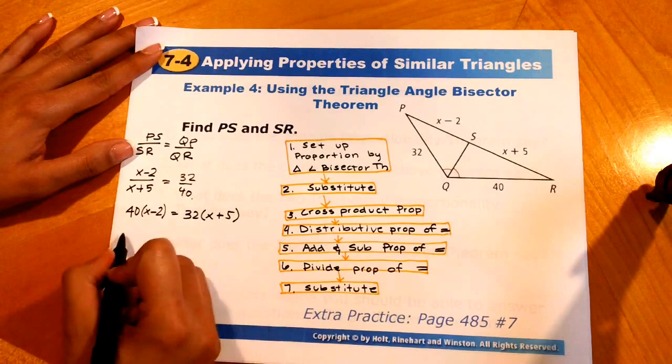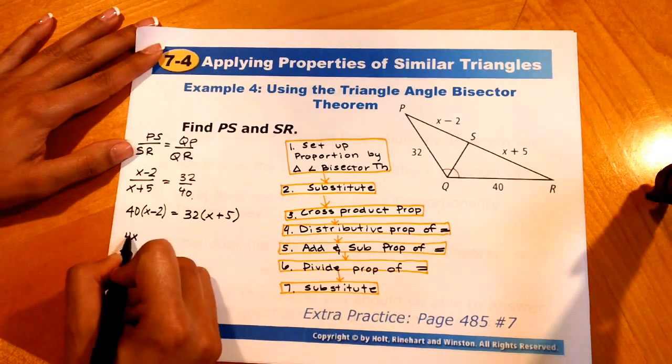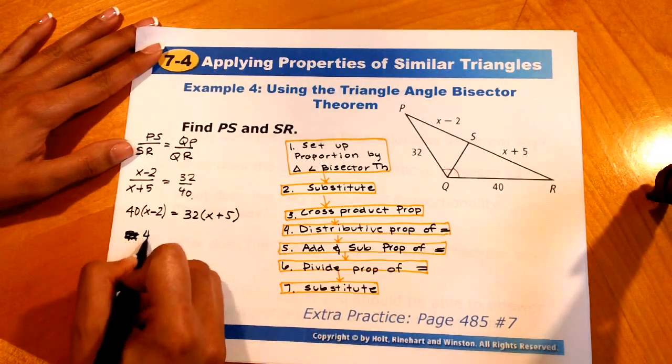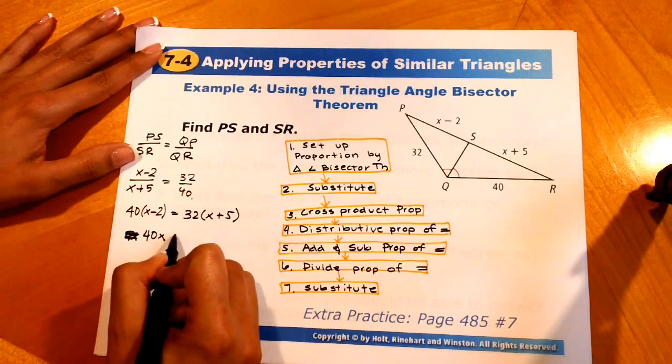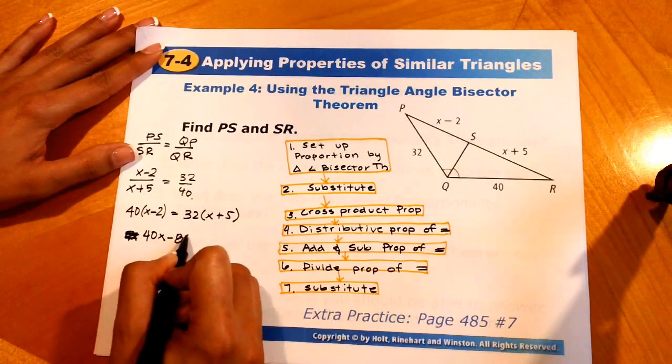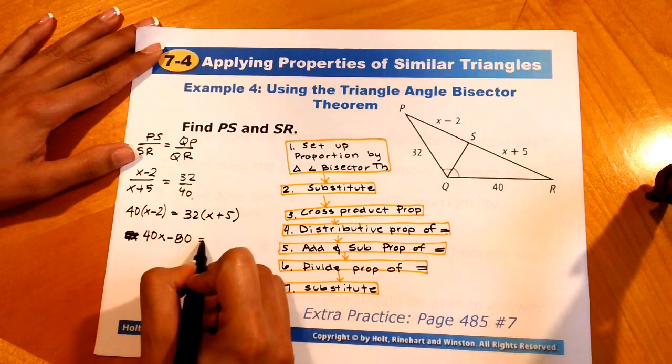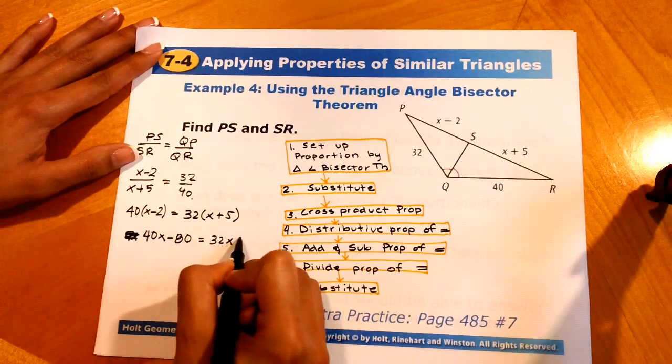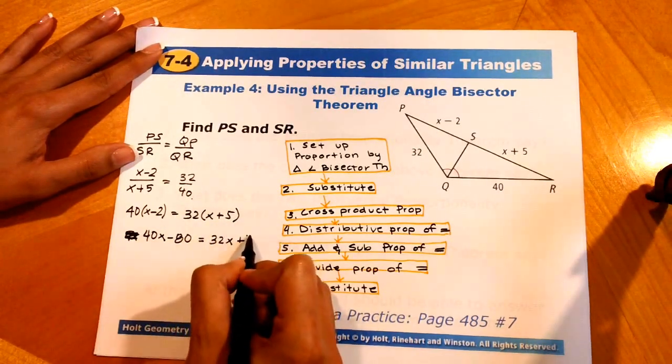I'm going to distribute. Gives me 40x minus 80, 2 times 40, equals 32x plus 32 times 5, 160.